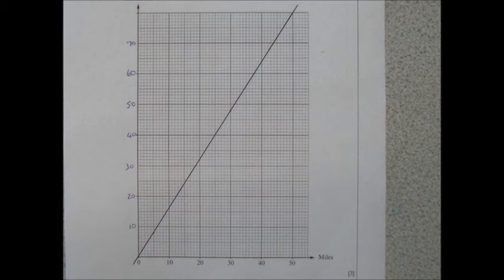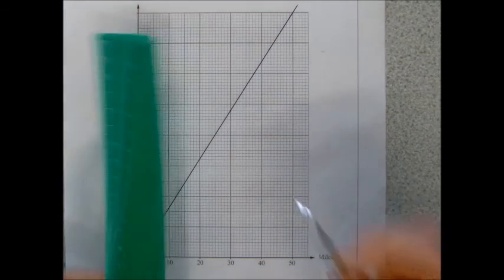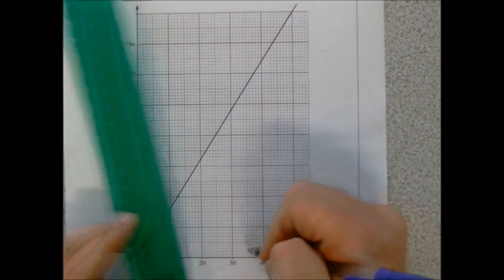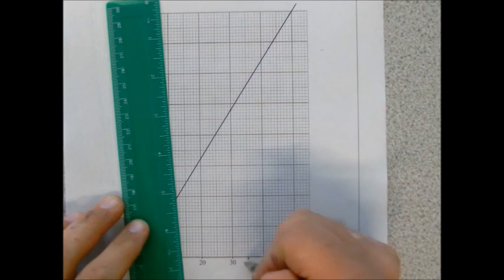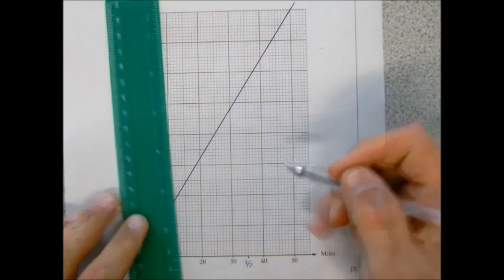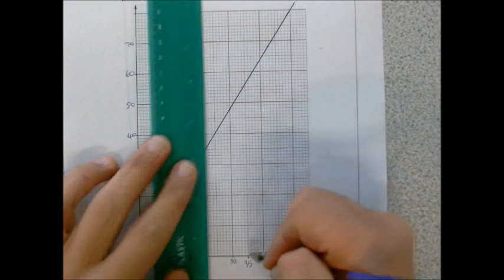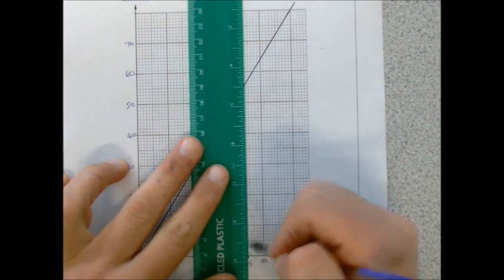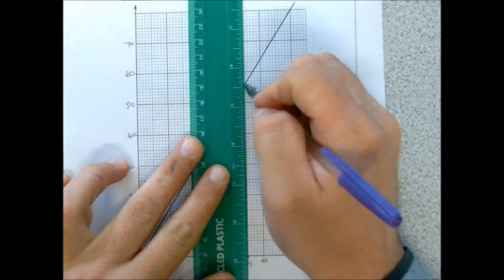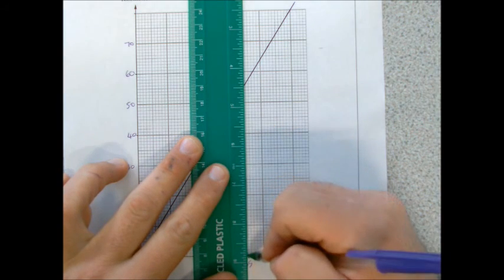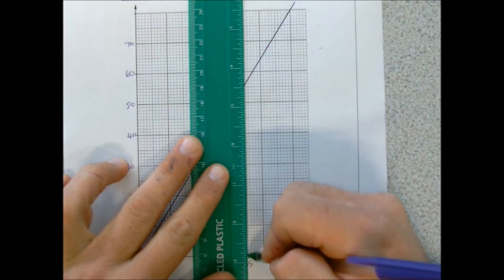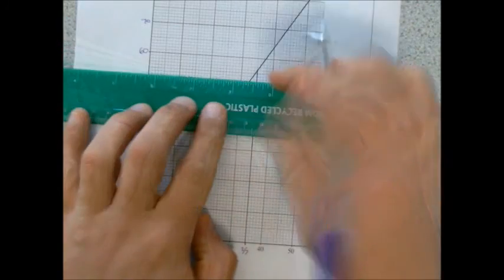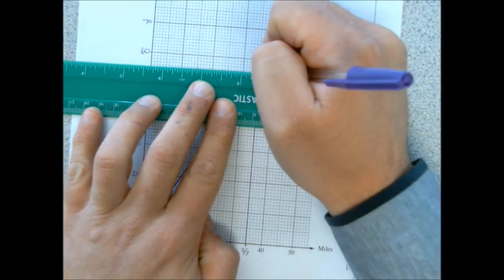10 goes into 70. The one I'm thinking of at the moment is 35. 35 goes into 70, isn't it? So let's have a look at what the reading is at 35. It might not make much sense what I'm doing in a minute, but follow me on it and then you'll see what's going on. So 35 miles, let's see what that is in kilometres. Go from 35 miles on the miles axis, and draw a vertical line up until you hit the graph, and then let's read across.